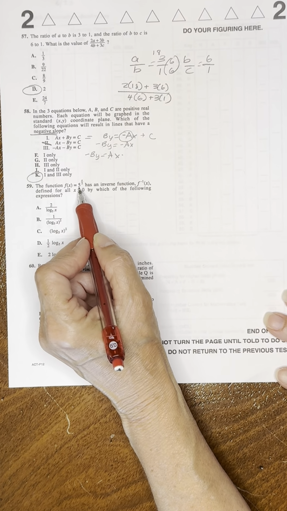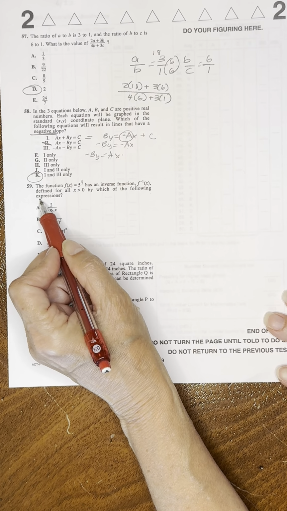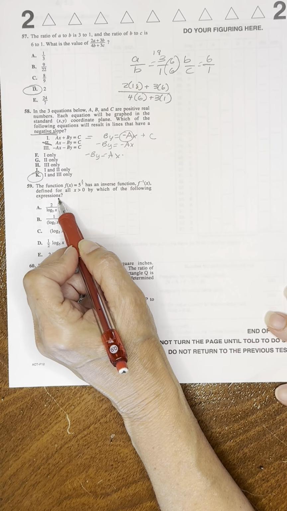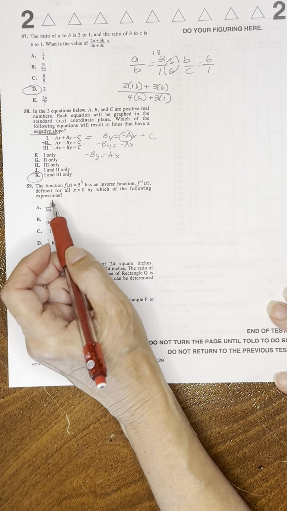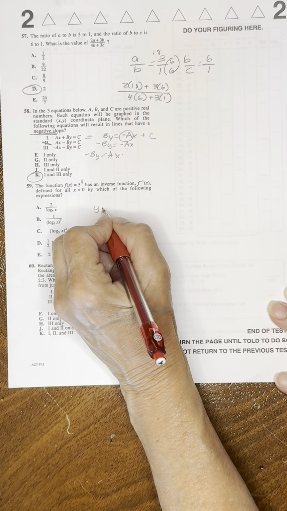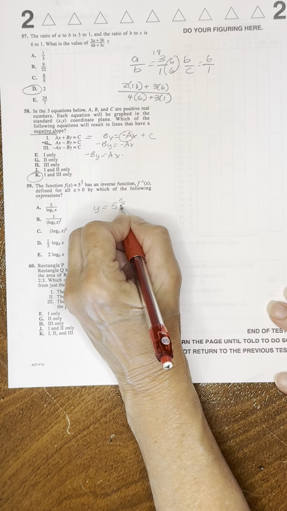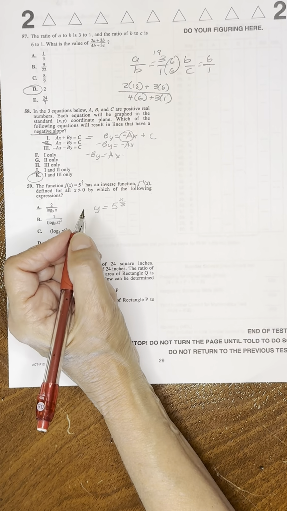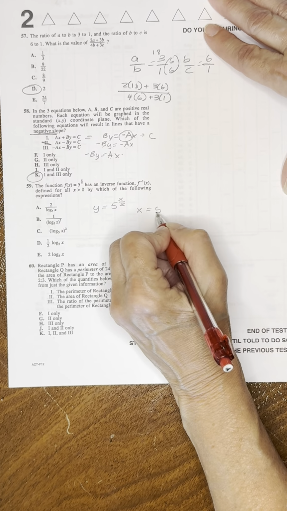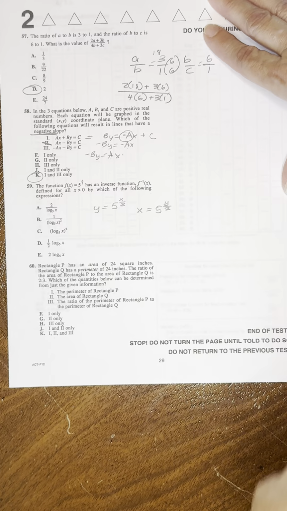All right, this has an inverse function. Which of the following is the expression? All right, so you have y equals 5 to the x over 2. All right, inverses, you swap the x's and the y. X equals 5 to the y over 2.